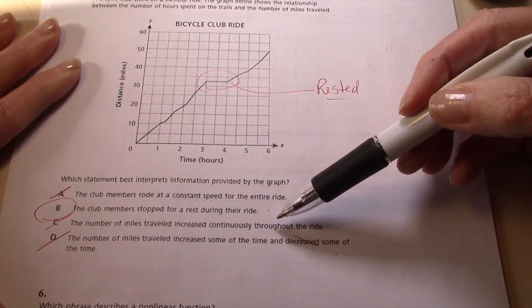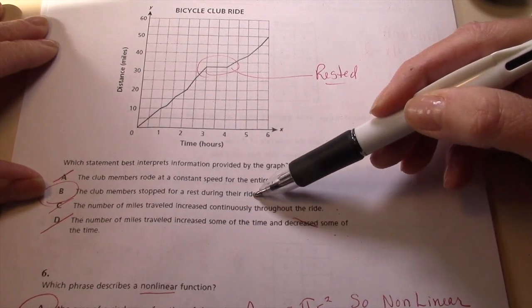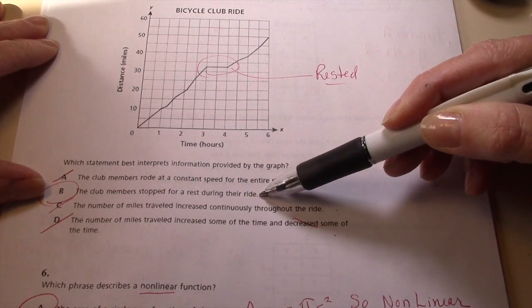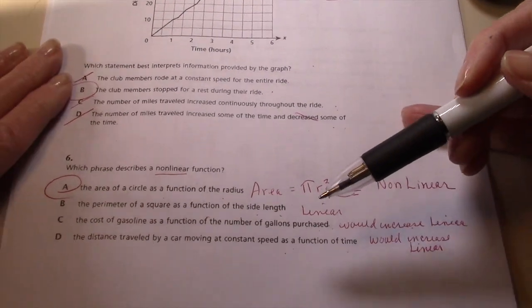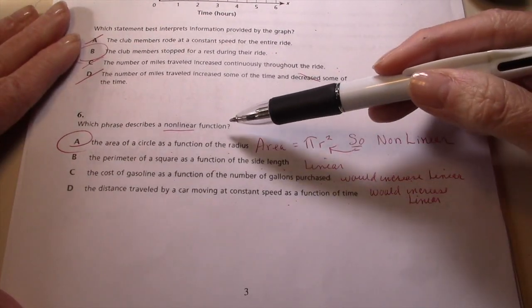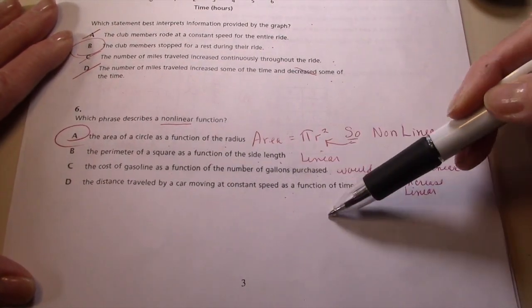So if you read all your choices, the best answer is the club members rested during their ride at some point. Okay? Number 6. Which phase describes a non-linear function? This one's a little tricky, so I kind of went through each choice.